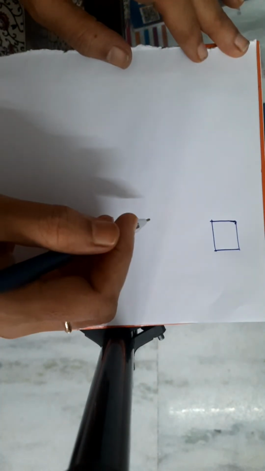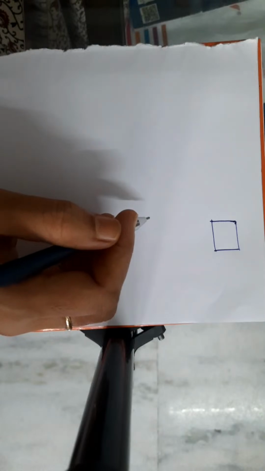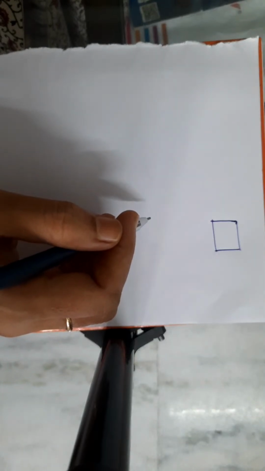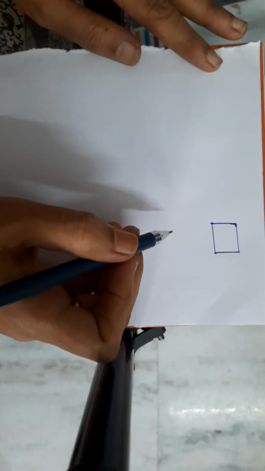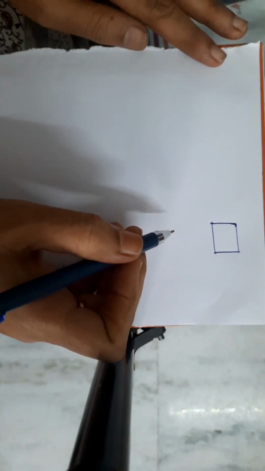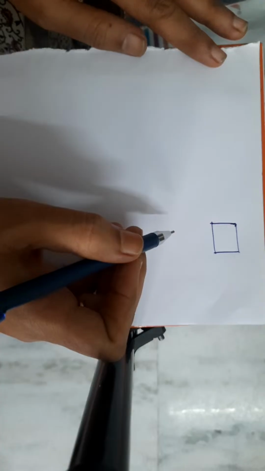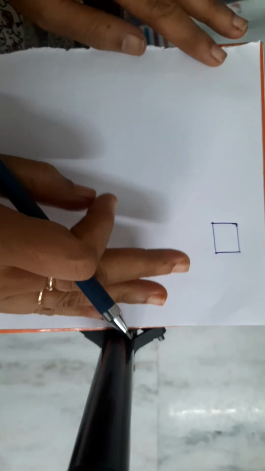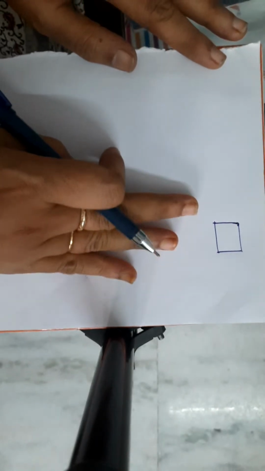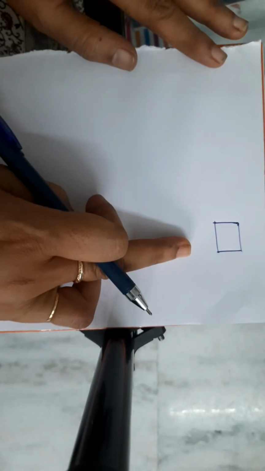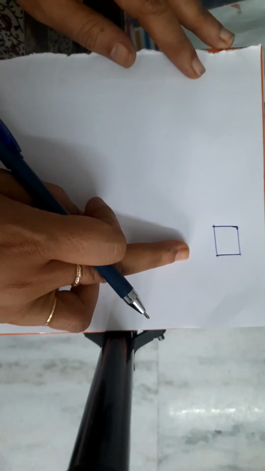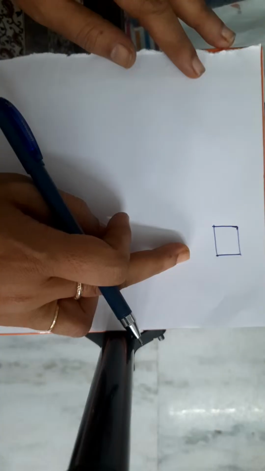Quadrilaterals are of different types, as you already know. A quadrilateral can be a rectangle, a parallelogram, a rhombus, or a trapezium. When nothing special is given, and it is only a closed figure with 4 sides, we call it a quadrilateral.